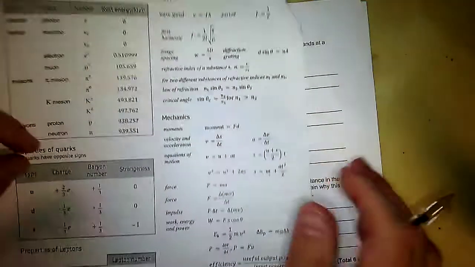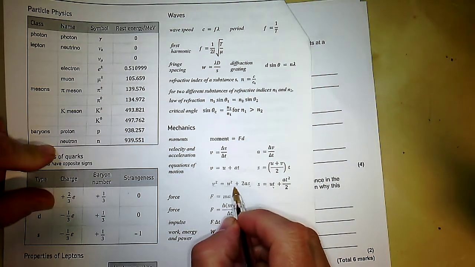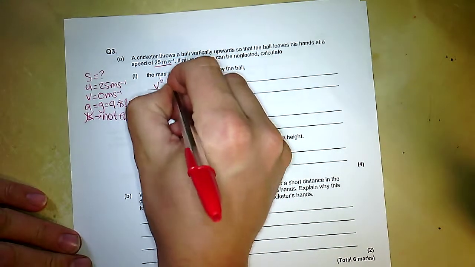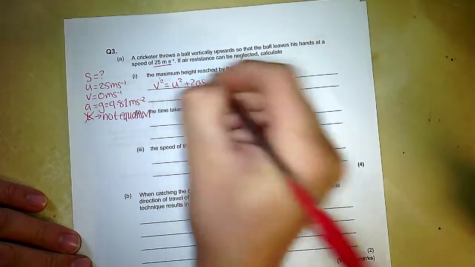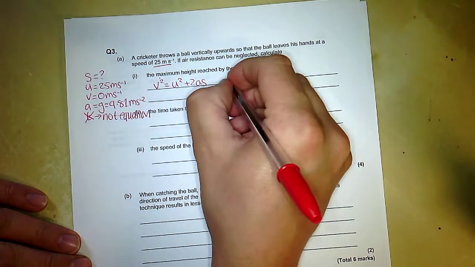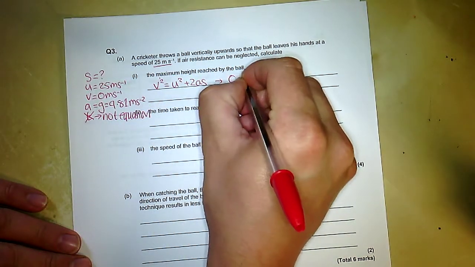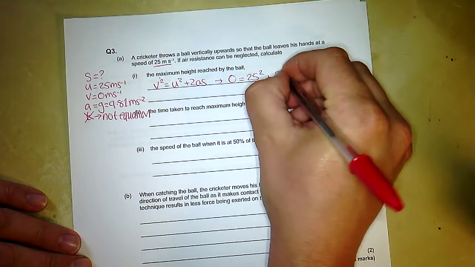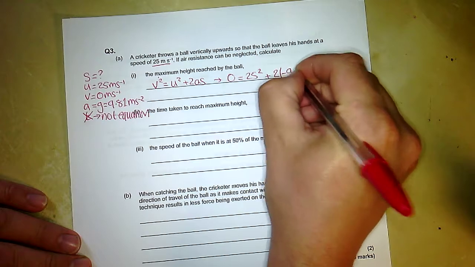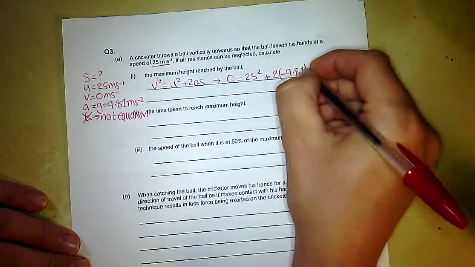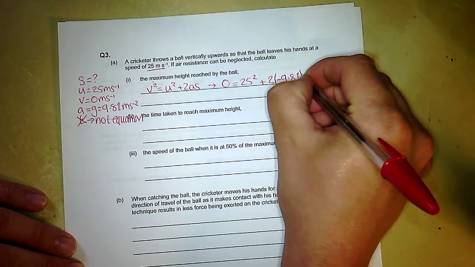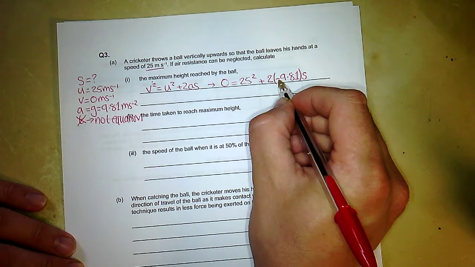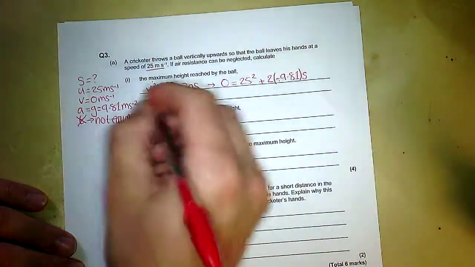From the datasheet, the no-t equation, v squared equals u squared plus 2as. So I'll write that down. V squared equals u squared plus 2as, and substitute in v is 0 equals 25 squared plus 2 times minus 9.81 times s. We need to be careful about the minus sign because this ball is slowing down, so it's deceleration.